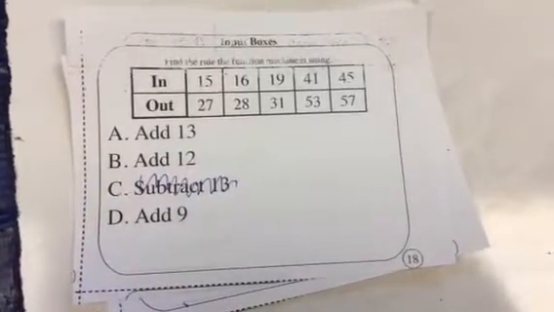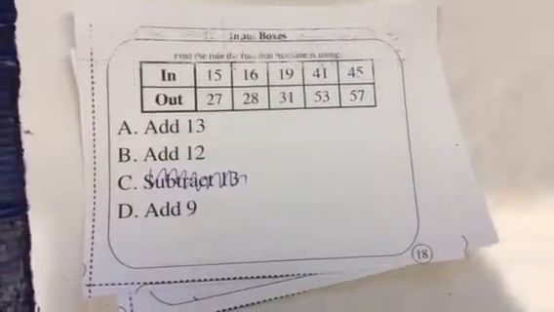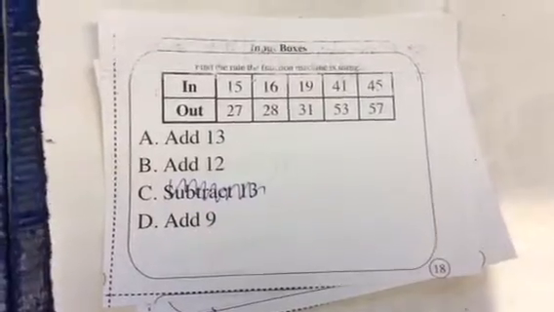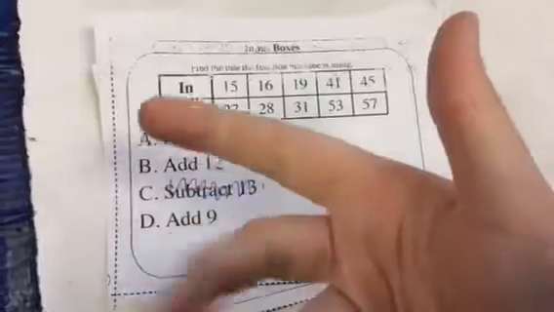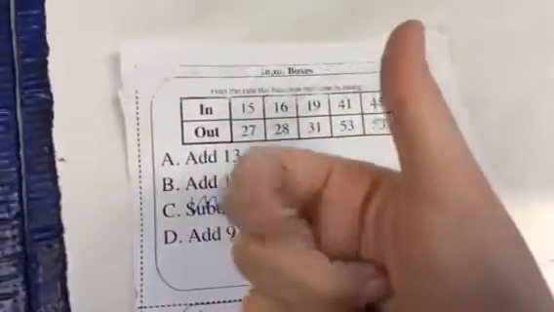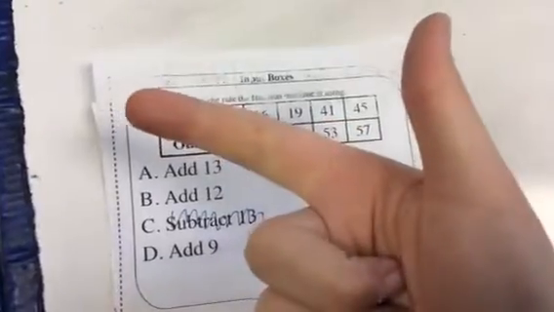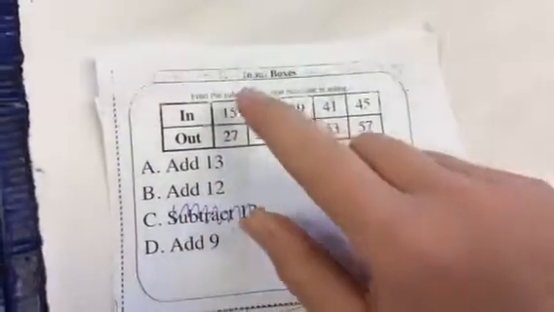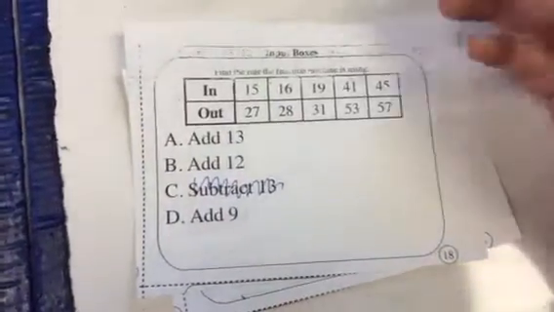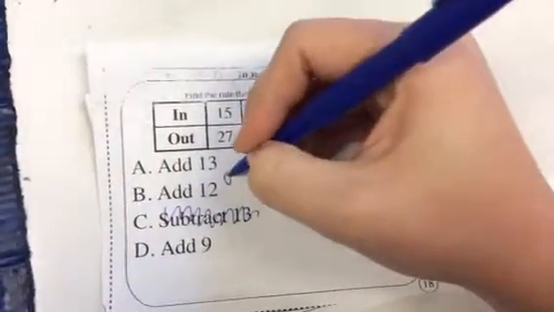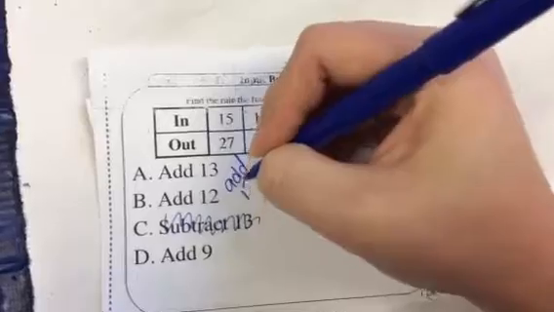So what I would probably do is count up from 15 to see how much they added. So if I have 15 and I add 10 more, 16, 17, 18, 19, 20, 21, 22, 23, 24, 25, 26, 27. So when I counted up from 15, I had 12 fingers. So that tells me that their rule was add 12.